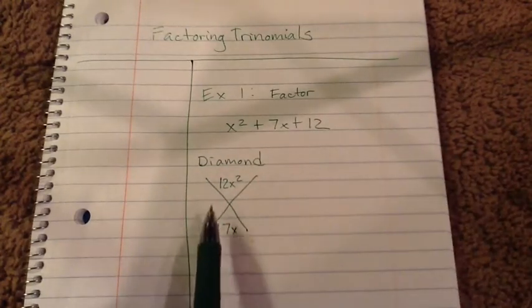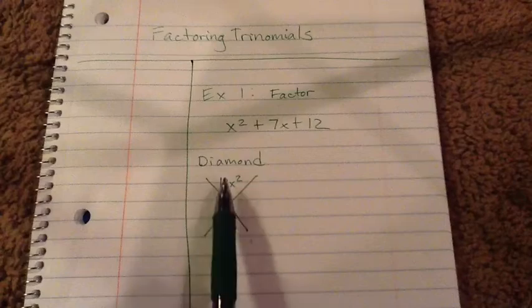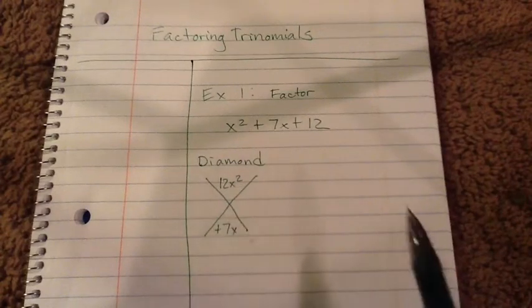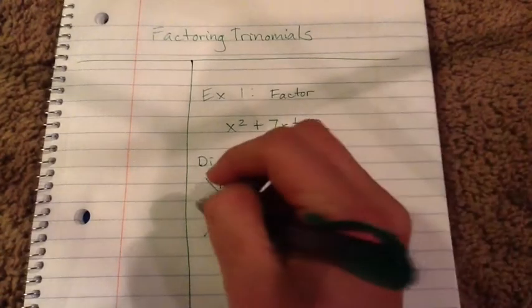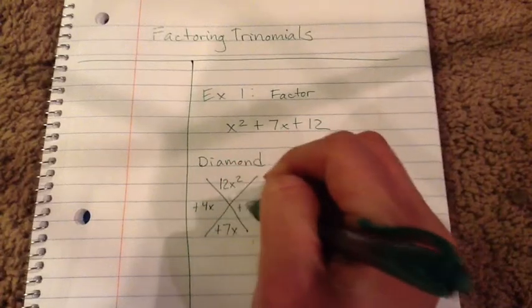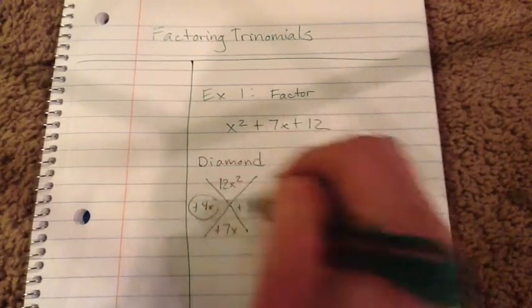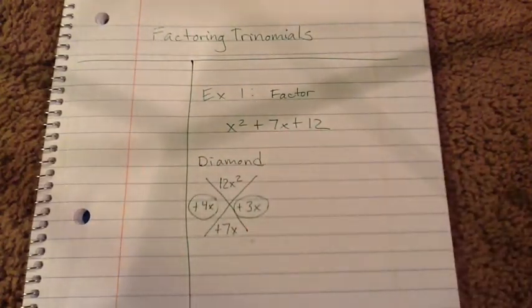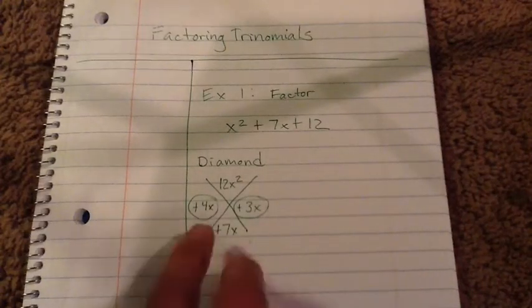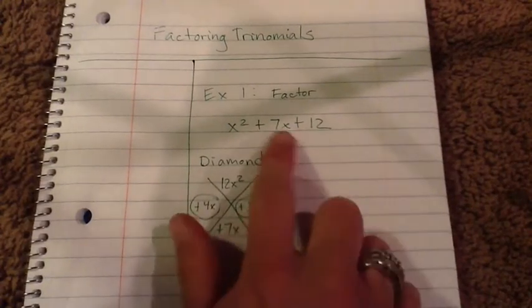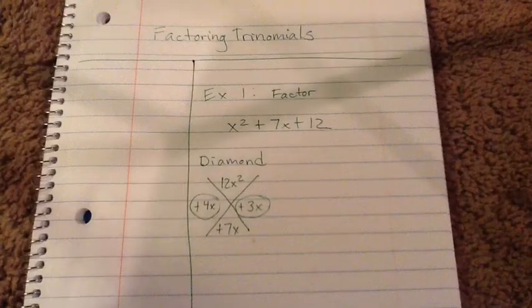Now you're looking for something that adds to be 7x and multiplies to be 12x squared. Once you figure that out, it's a positive 4x and a positive 3x. These are the two terms that you want. If you notice, 4x plus 3x gives you 7x right there.